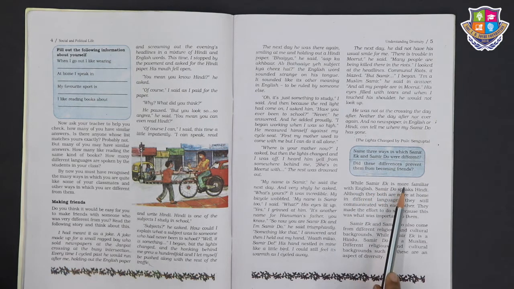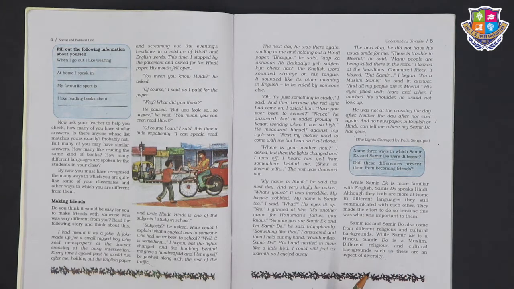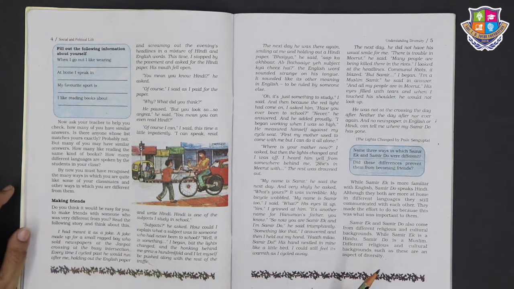While Samir Ek is more familiar with English, Samir Do speaks Hindi. Although they both are more at home in different languages, they still communicated with each other. They made the effort to do so because this was what was important to them. Though they had different languages, they still communicated with each other, and they came to know about each other more nicely.